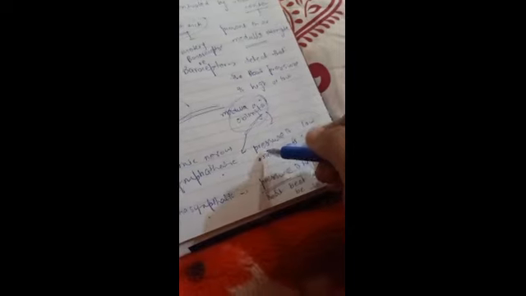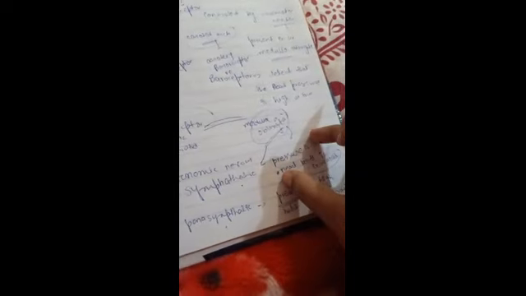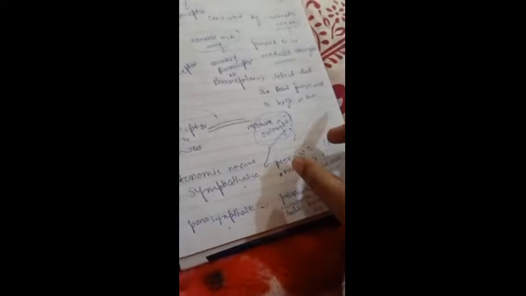The message moves toward the involuntary cardiac muscles, the muscles of the heart, to slow the heartbeat.